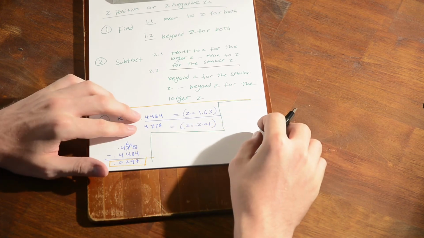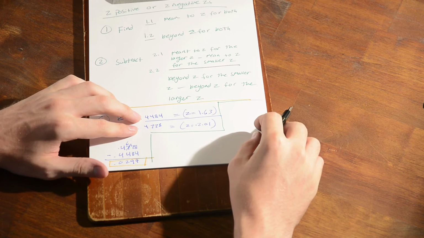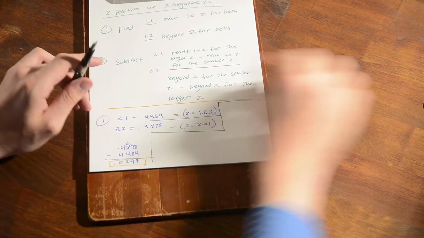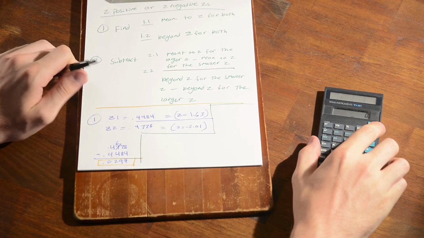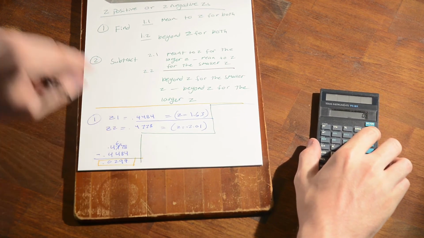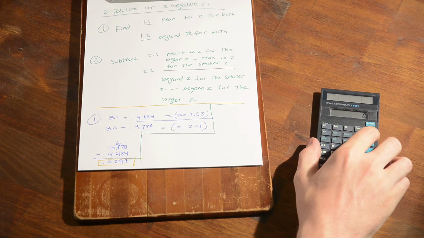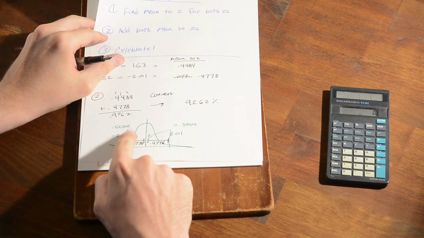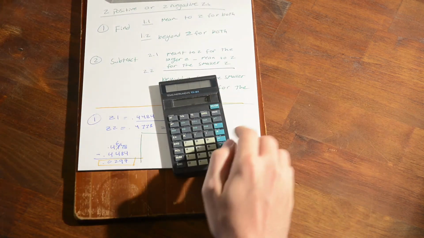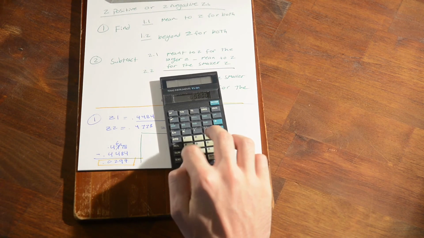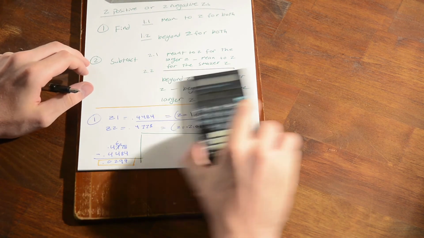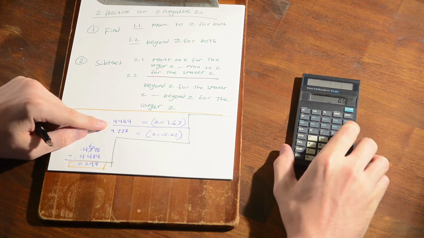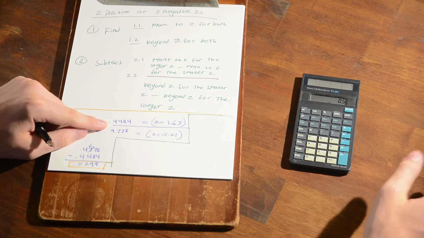We could go to the tables and look at our beyond z column for each of these values, or we could say that since each half of our distribution, looking here, is equal to 0.5000, I can take 0.5000 and subtract my mean to z, and that will give me the area that is beyond my z.